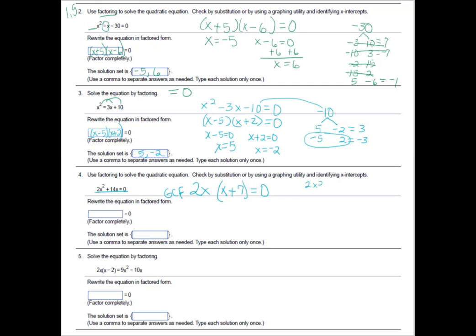I took 2x squared and divided it by 2x to get x. I took 14x and divided it by 2x to get 7. Now I already have 2 factors that can be set equal to 0, and I can fill in my blanks. The factors are 2x and x plus 7. The solutions are 0 and negative 7. Okay, those were kind of warm-up problems. We're getting a little bit harder.